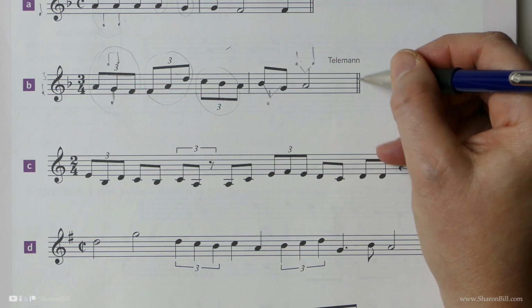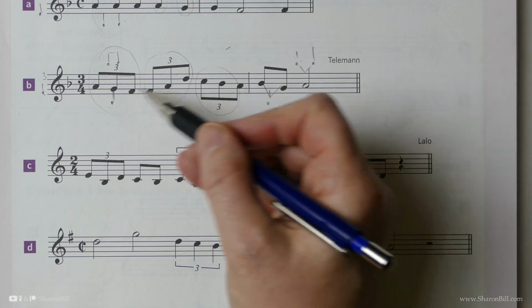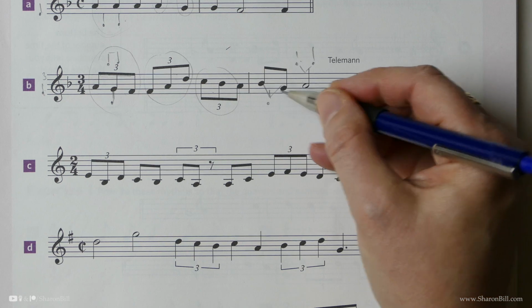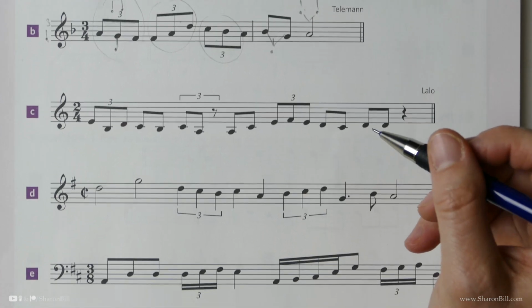And the fact that we know this final bar is complete gives us a reassurance that this first bar is complete. If we end up with the wrong number of beats in this last bar, we know that something's gone wrong previously.